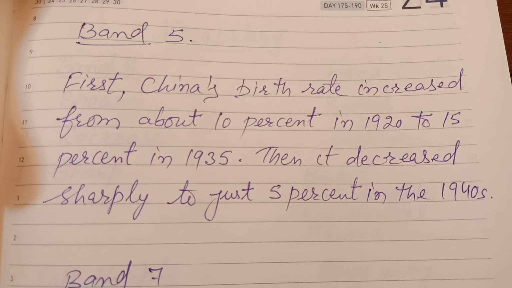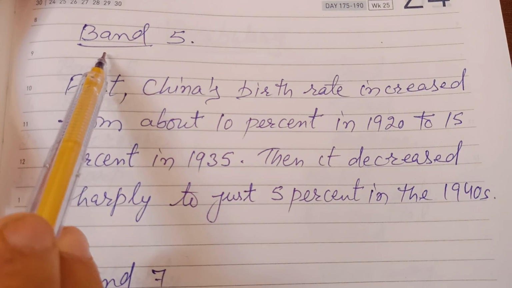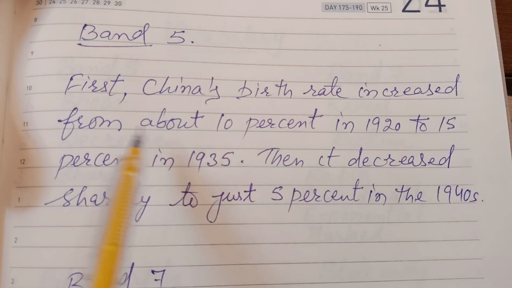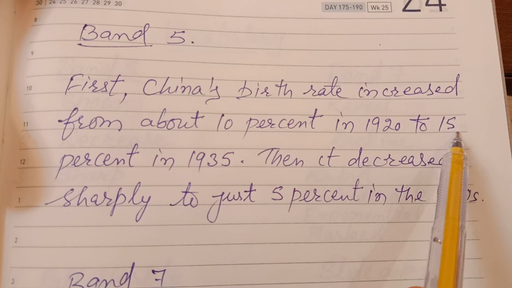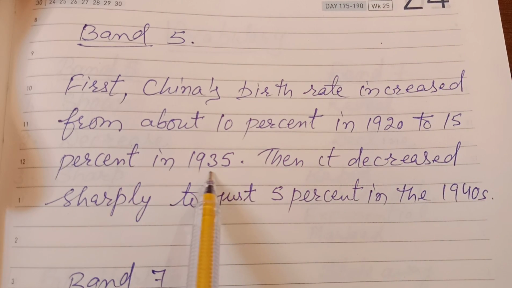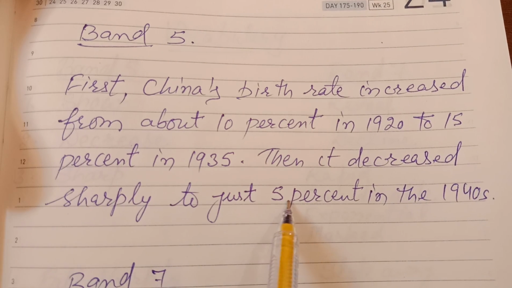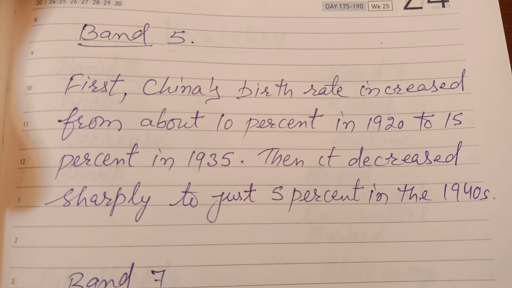Let's see another example of body paragraph in report writing. This is band 5. First, China's birth rate increased from about 10% in 1920 to 15% in 1935. Then it decreased sharply to just 5% in the 1940s.